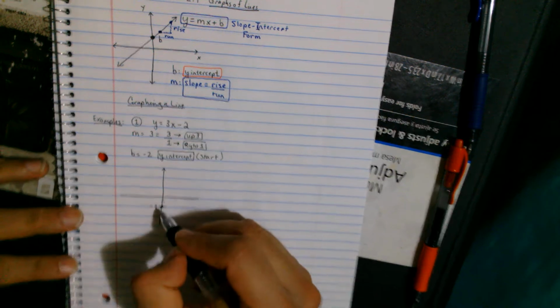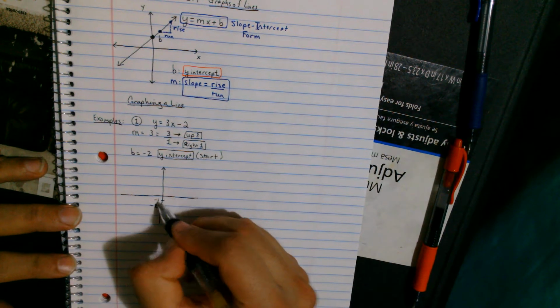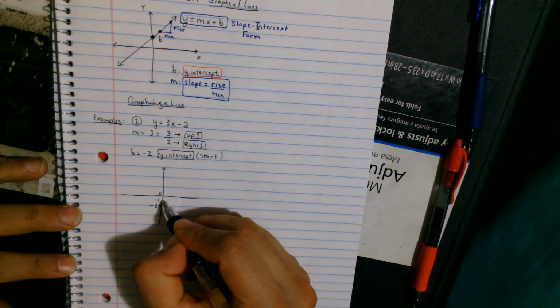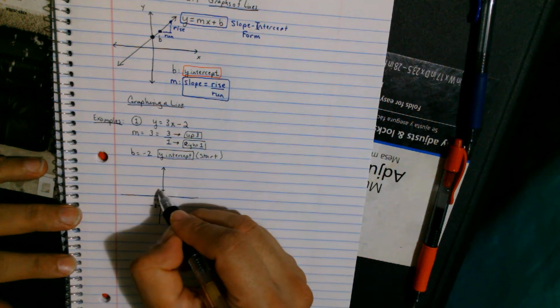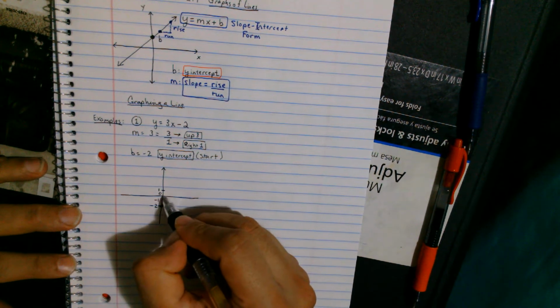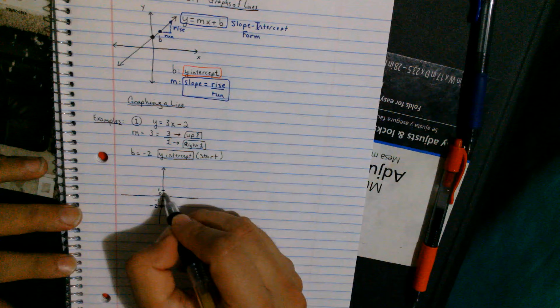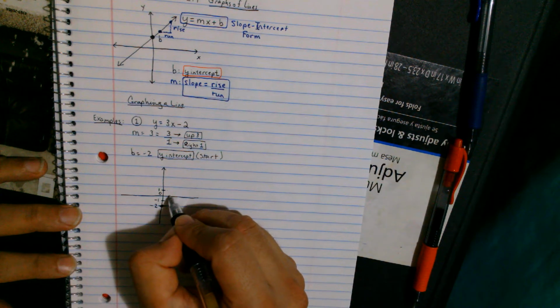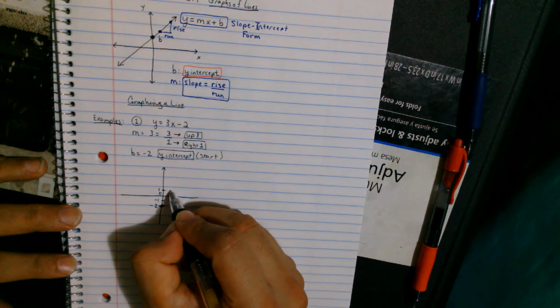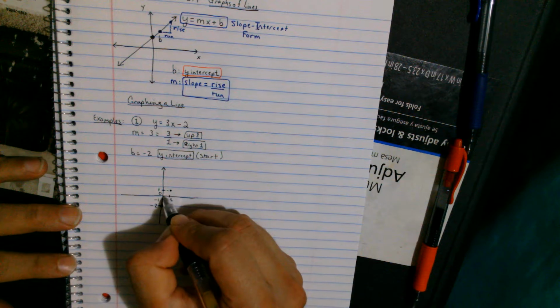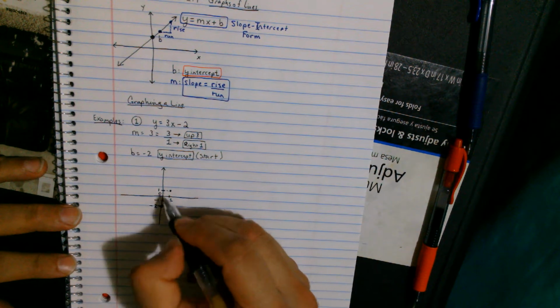Then I'm going to rise 3 values. So I'm going to go up 1, up 2, and up 3. So 1, 2, 3, I'm here. And then I'm going to scoot over 1 unit to the right. So up 3, right 1.